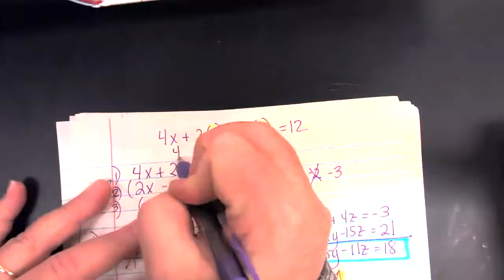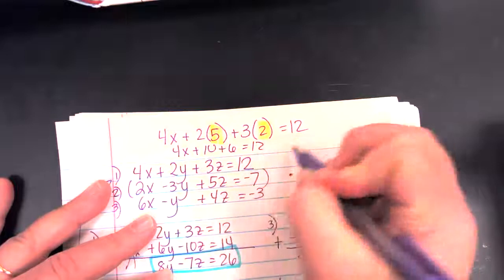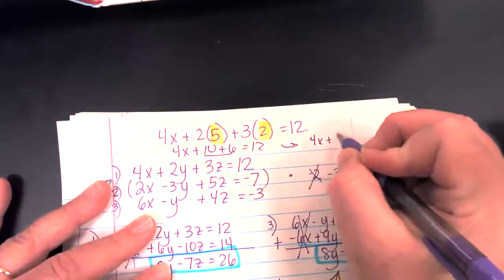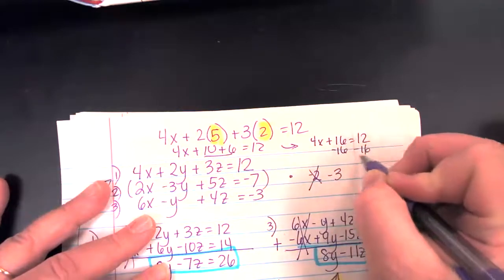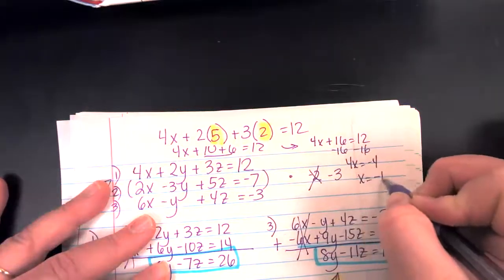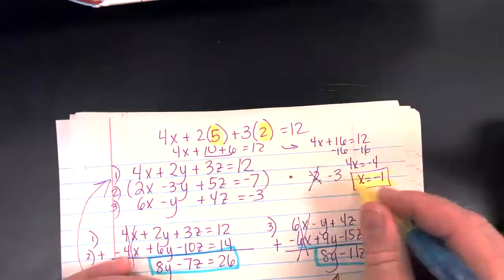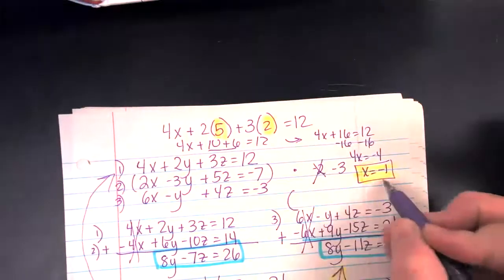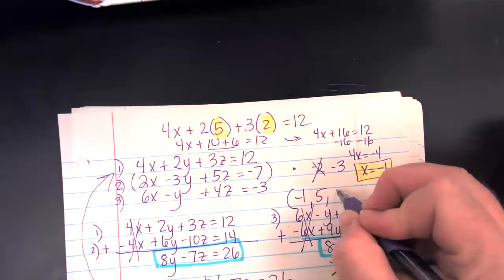All right, so 4x plus 10 plus 6 equals 12. I'm going to come over here. What's 10 plus 6? Well, that's 16. Minus 16. 4x is equal to negative 4, and x is a negative 1. Write it as a triple, please. So my answer is x, y, and z.